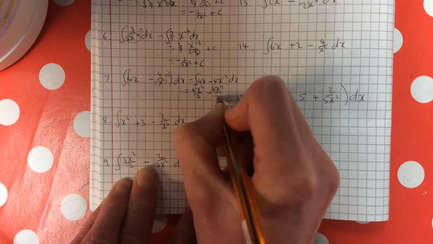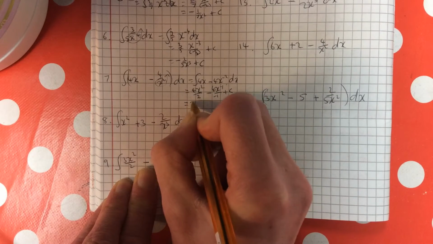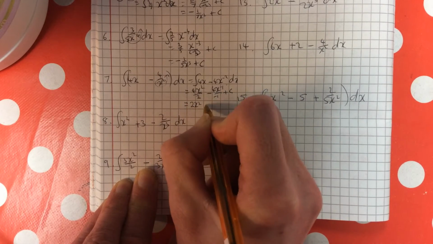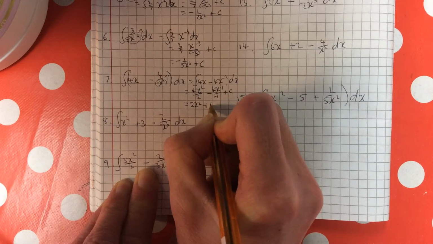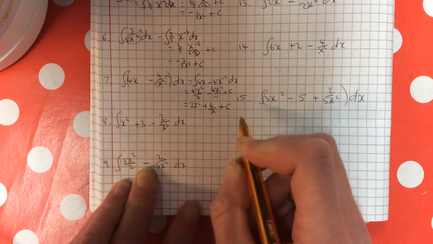Add 1 to the power, divide by it. And don't forget your c. Tidying this up, 4 over 2, x squared. 2 minuses, 4 over 1, x to the minus 1 or x in the bottom row, plus c.